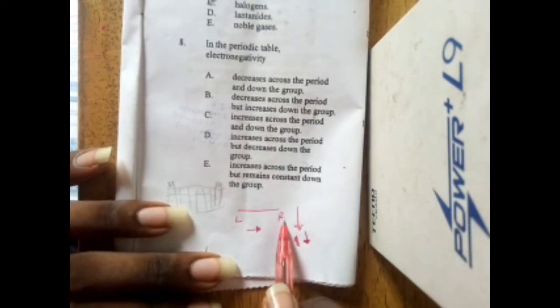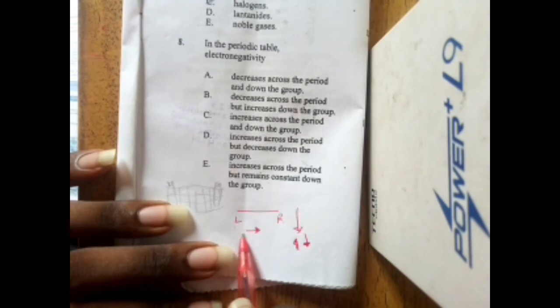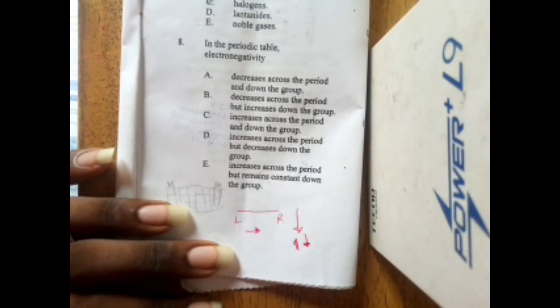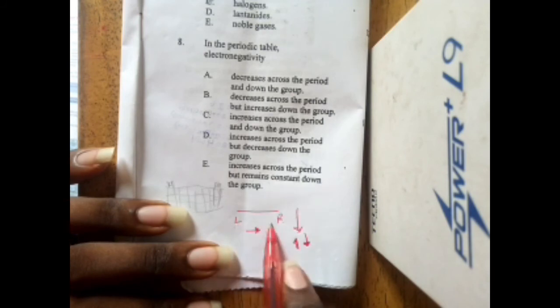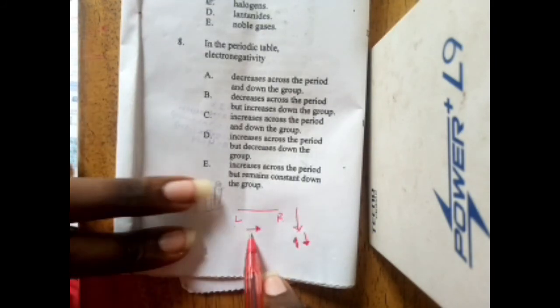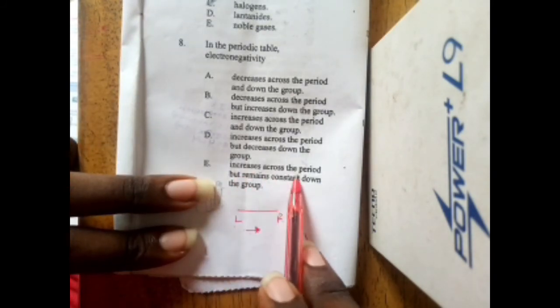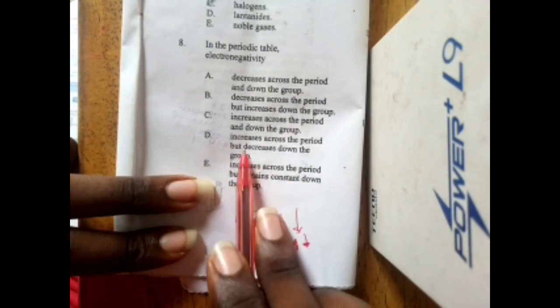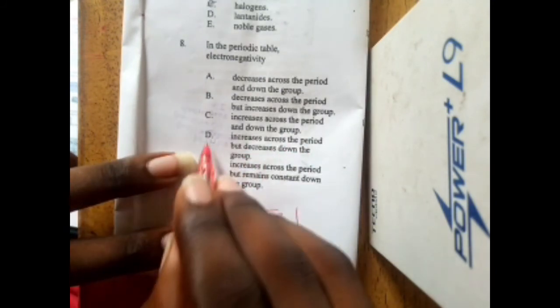From left to right, electronegativity increases because there is a tendency for these atoms to attract electrons to themselves to reach an octet state. So the answer is: increases across the period but decreases down the group.